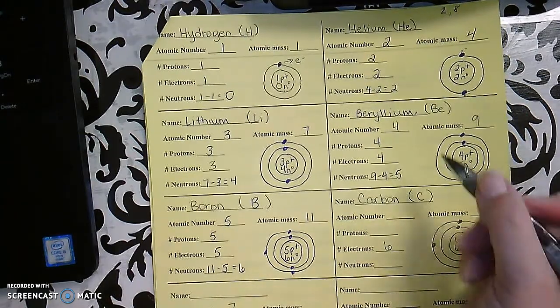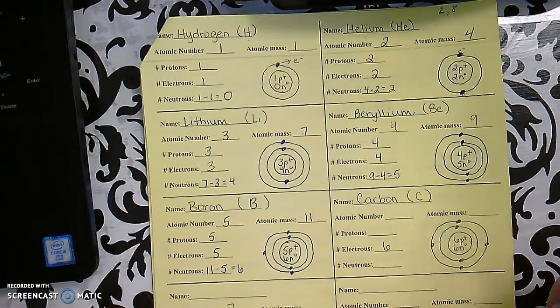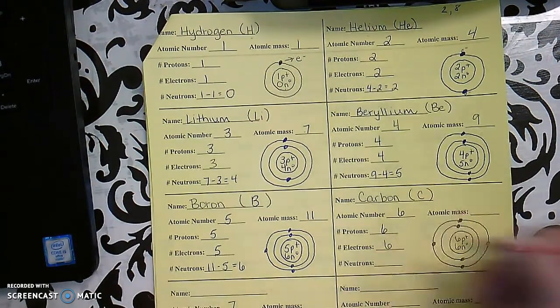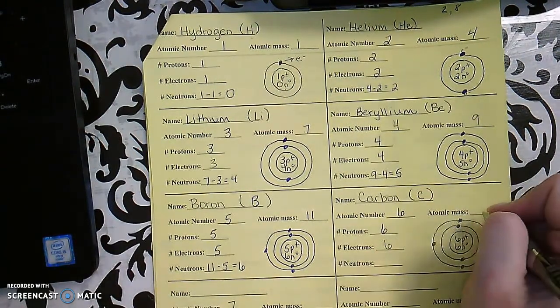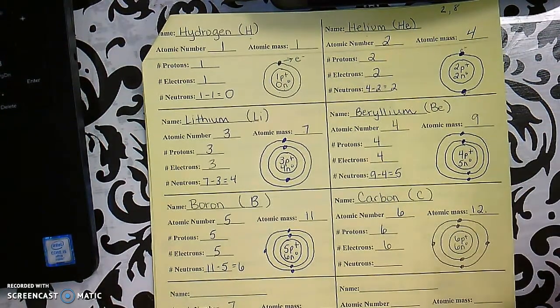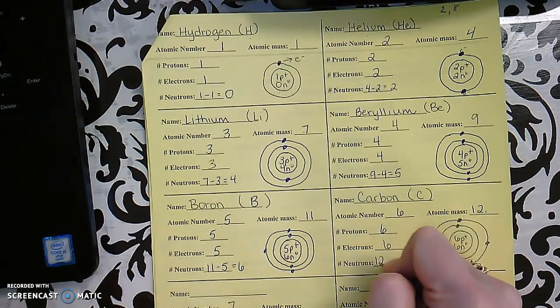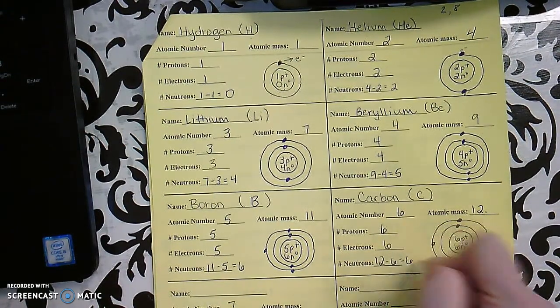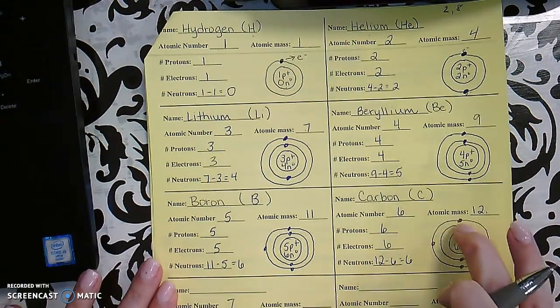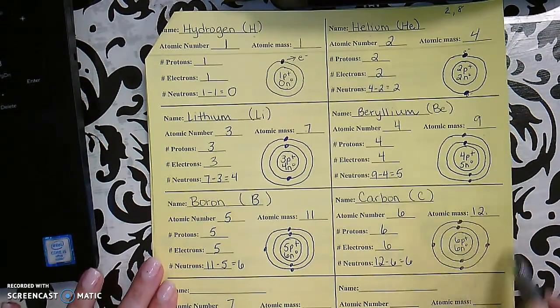Carbon's already drawn for us. We just have to add the numbers in the blank. The atomic number is 6. 6 protons, 6 electrons. The atomic mass is 12. And 12 minus 6 equals 6. Okay, 6 protons, 6 neutrons, 2 in the first orbital, and 4 in the second, and see how they're spread out.